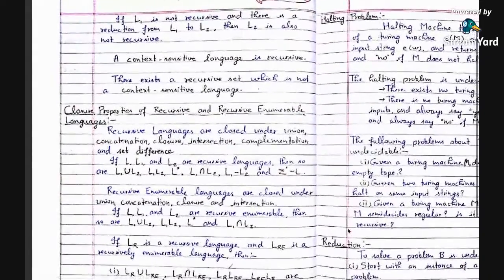If L1 is not recursive and there is a reduction from L1 to L2, then L2 is also not recursive.